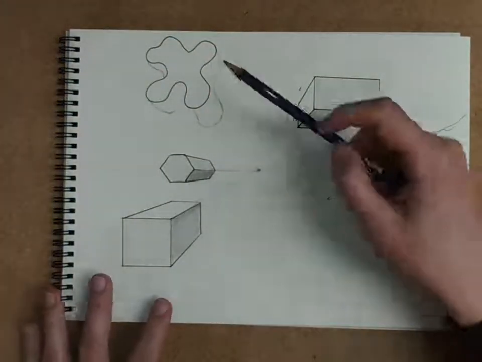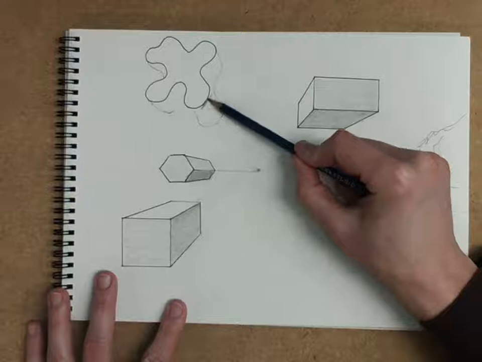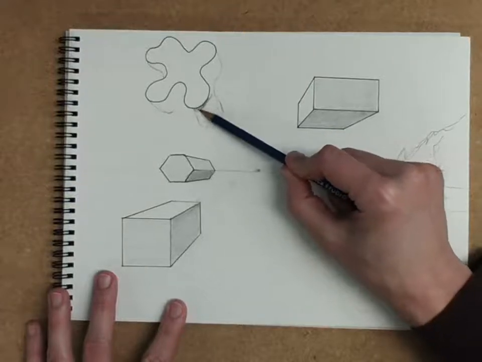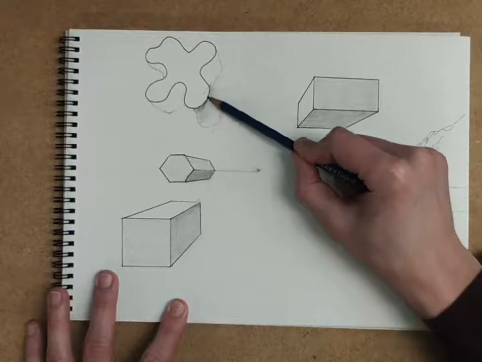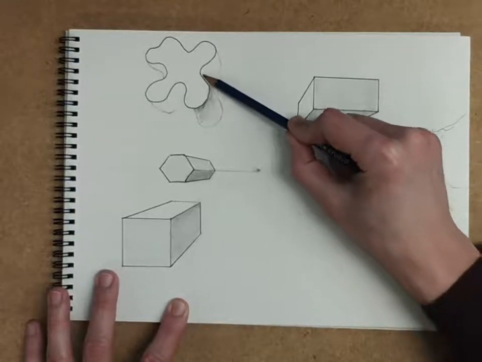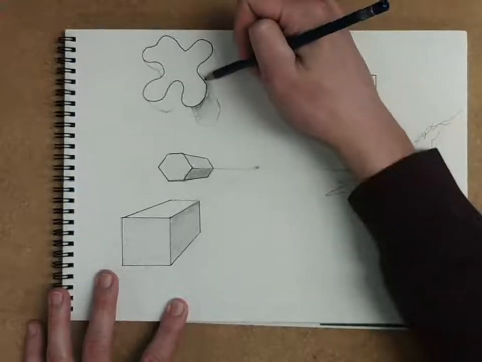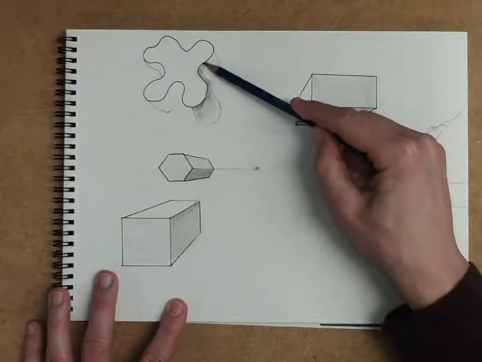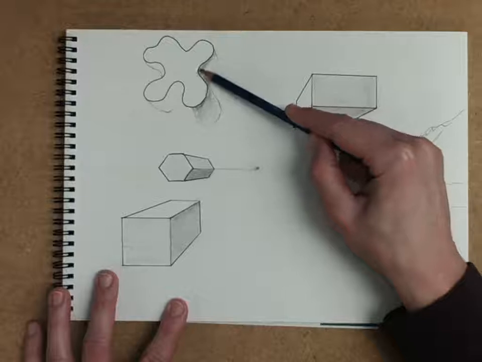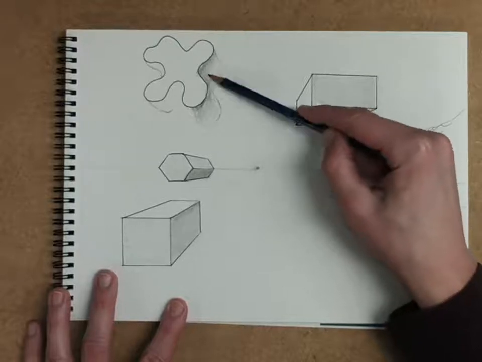Okay, so then once again, if you were to develop value on this, this time the value could mimic the flowing trend of the object. So it would be darker. Shadows are always darker closest to the object. So I can push my shadow darker here and then blend it out.